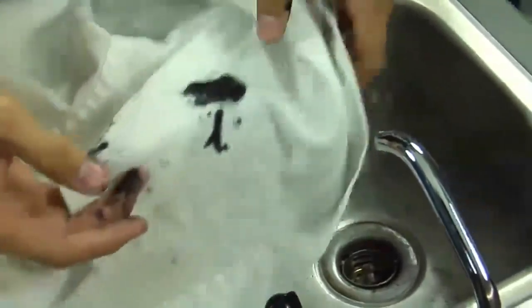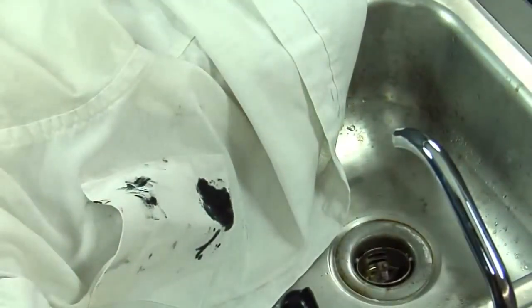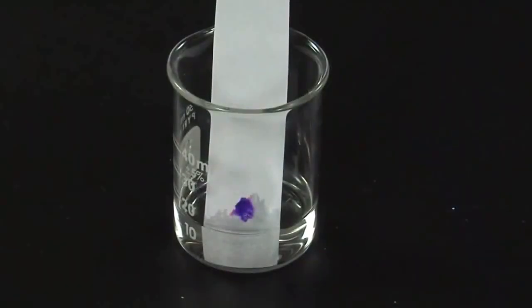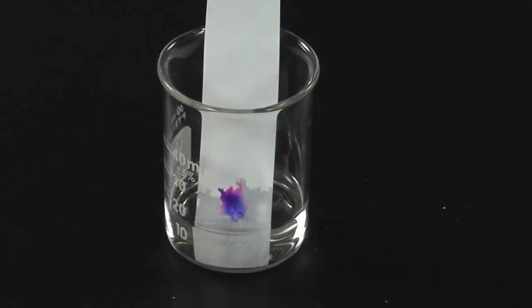You may have already seen separation of its ingredients if a leaking pen stained your clothes and you tried to wash it out. Its components are attracted to paper and water at different rates, so it provides the perfect demonstration of how the process works. Observe what happens. The paper acts as a wick, drawing the water out of the beaker.